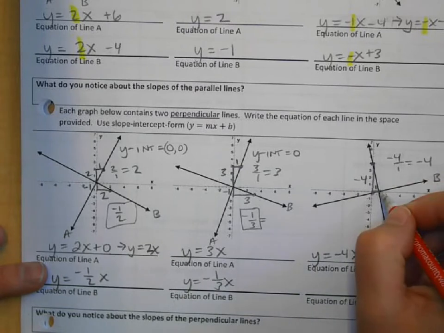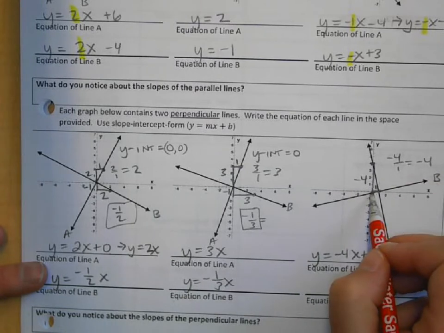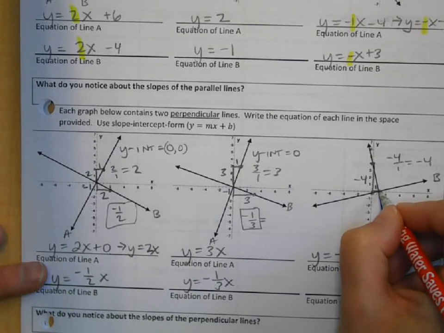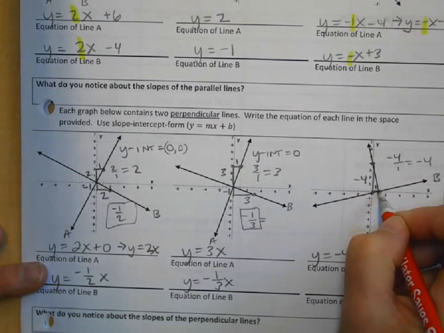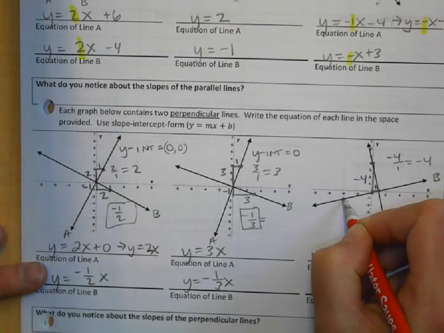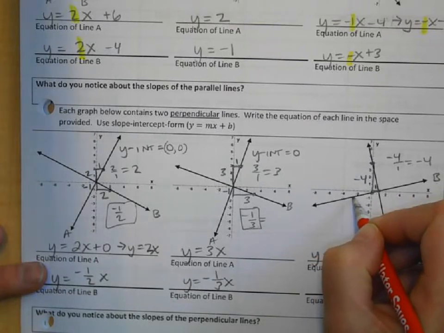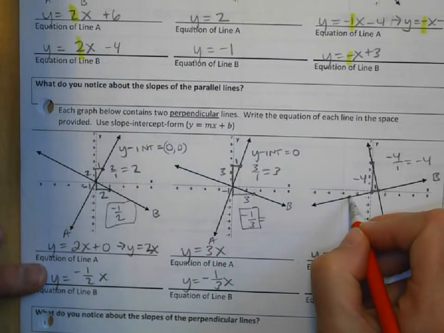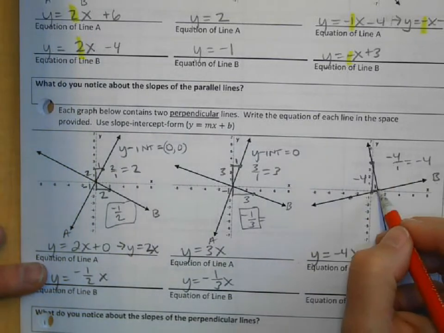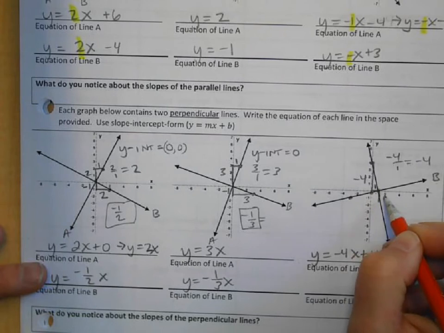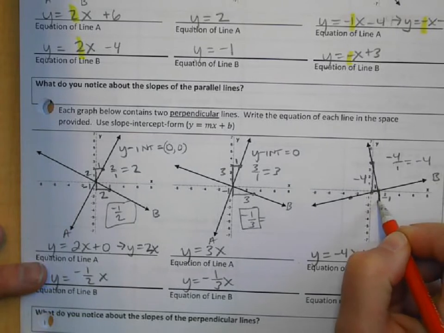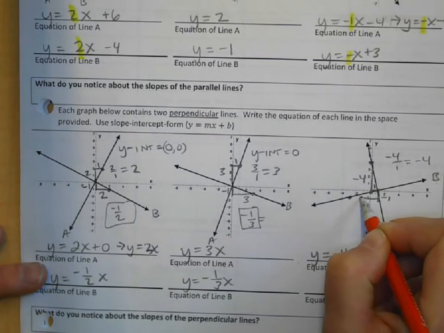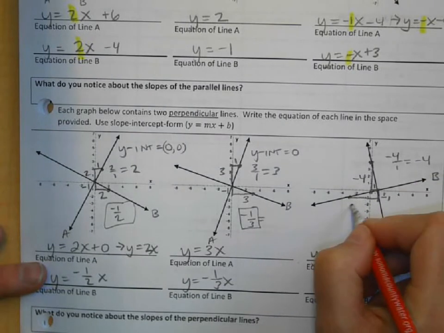So if we go from a nice point to a nice point, let's not go from our y-intercept this time. Let's go from this point to another nice point, which I see is about right here at -3. So if I go down 1, that's -1, and then to the left, 1, 2, 3.